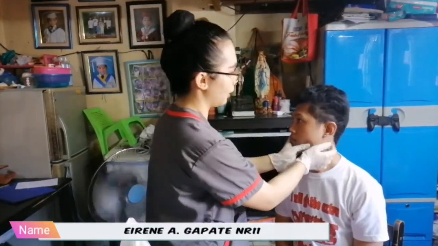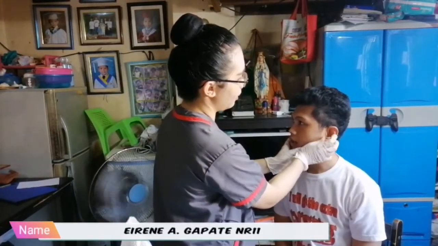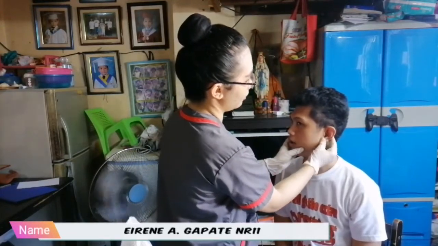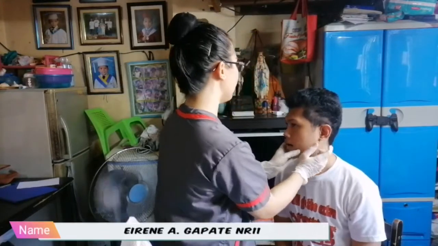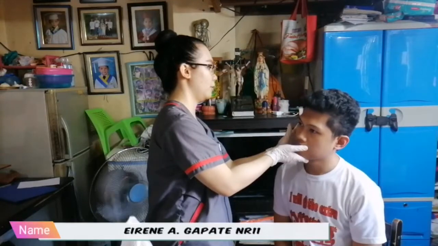Aside from that, the top of the pinna is aligned directly with the outer canthus of the patient's eyes. Now, palpate the auricles and the mastoid process for firmness and tenderness. So, sir, masakit dito? Wala. Dito? Wala. How about dito? Wala. Dito? Wala. Dito? Hindi. Sure?